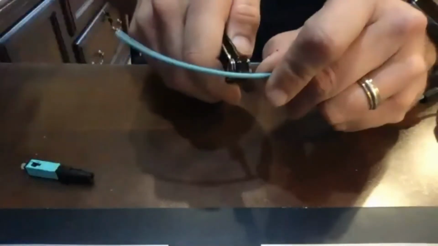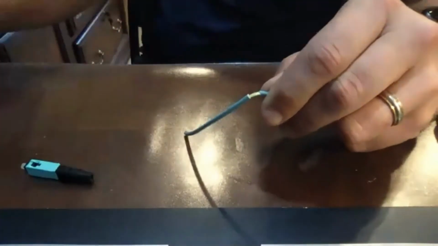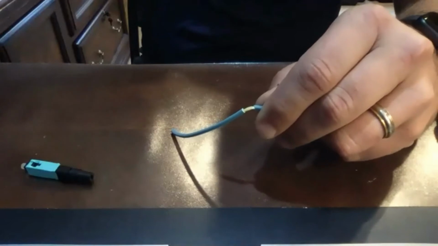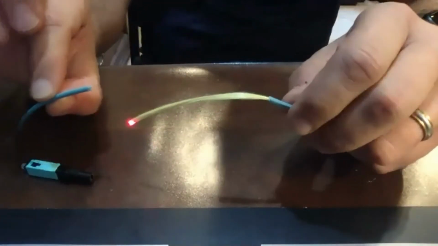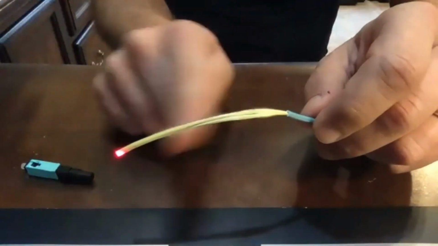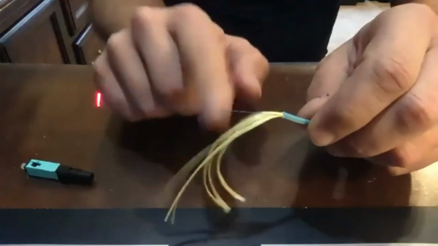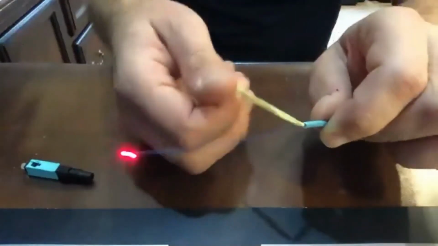All right, we nip away the jacket at about 4 inches or so. Just nip it, put the strippers away. We don't need those anymore. Just pull the jacket off like so. And you can see here, these are those yellow Kevlar aramid yarns that I was mentioning. So if you kind of flick the fiber away, you can see my strand of fiber here has kind of bounced out of there.